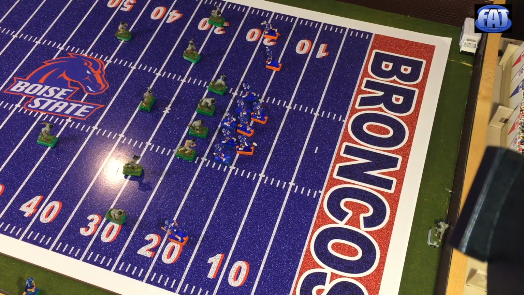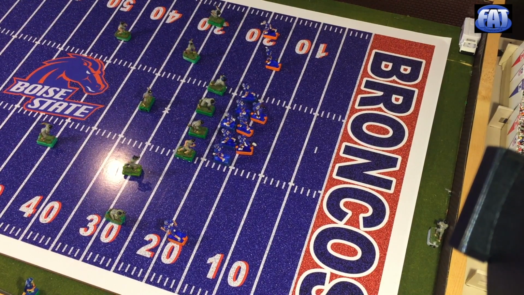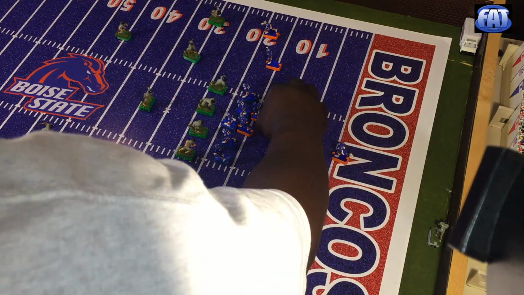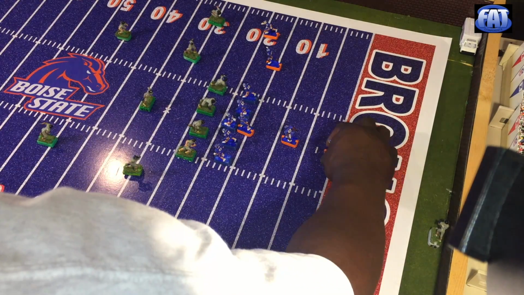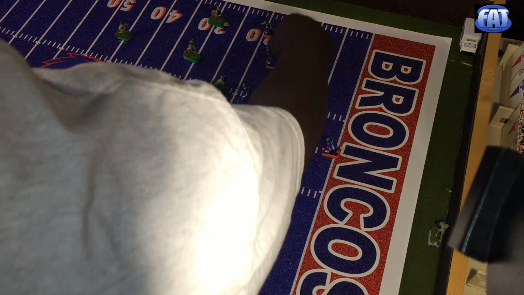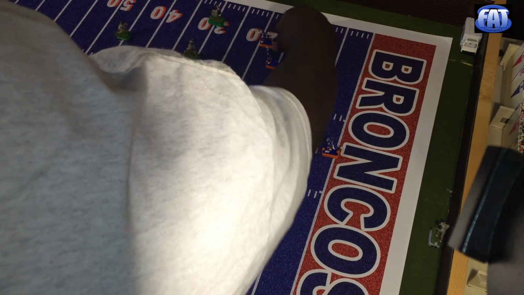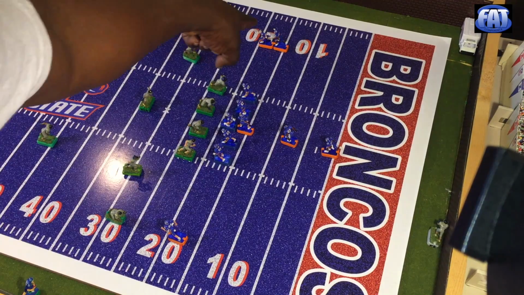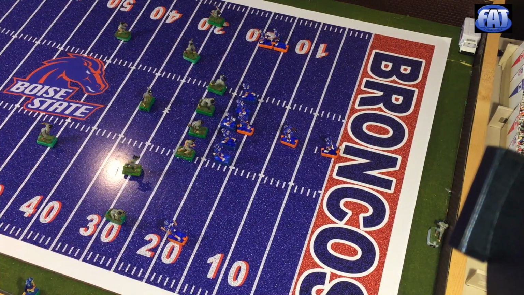The quarterback is the only exception, and there is a rule for that too. This is stacking and this is not allowed. This is also stacking. If I did something like this, this is also stacking and this is also not allowed.